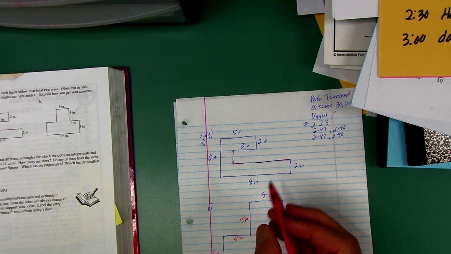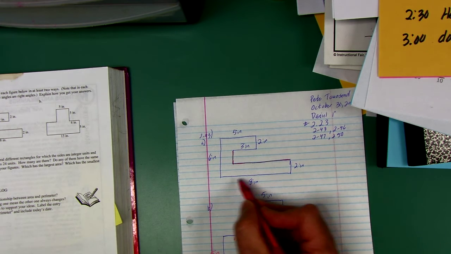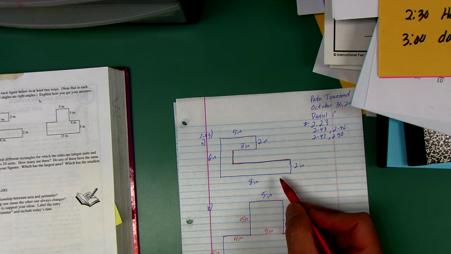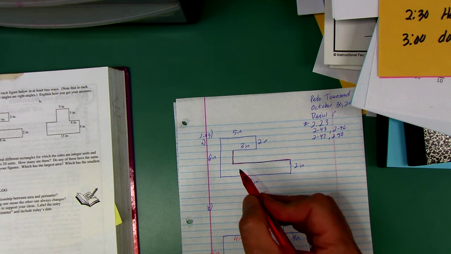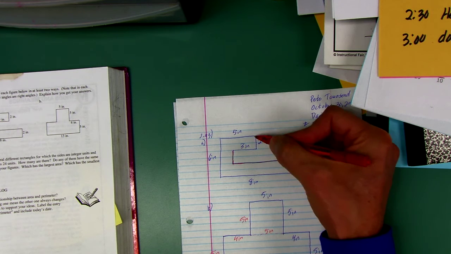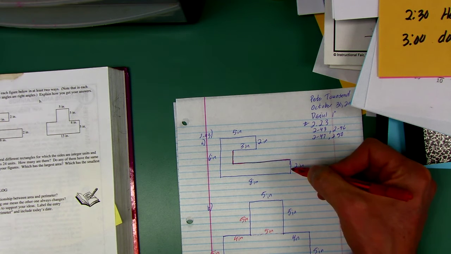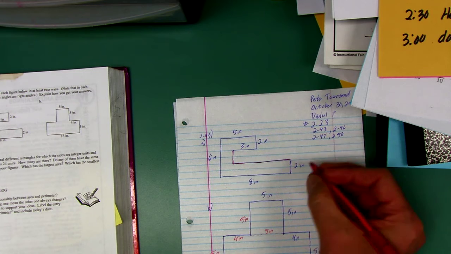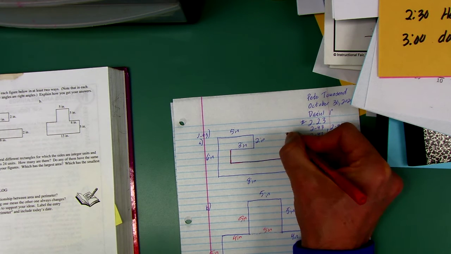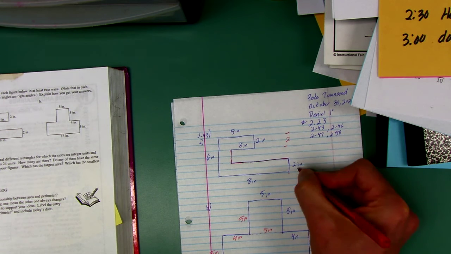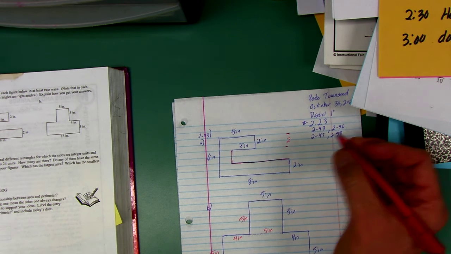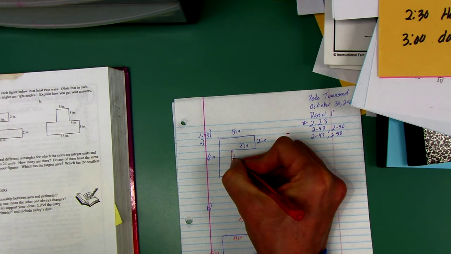Let's get the missing numbers here. If this entire length is 8 inches, and, this is going to be hard. Let's wait on that one and get this one, okay? So this is 2, and this is 2, and this is 6. So from here all the way up to here is 6, and this part of it is 2. I have 2, 2. What's going to be? I think you guys figure out that's going to be 2 as well.